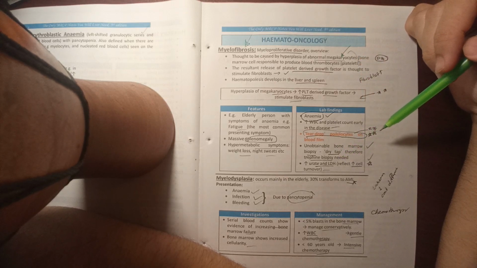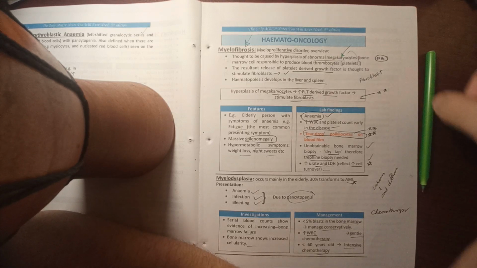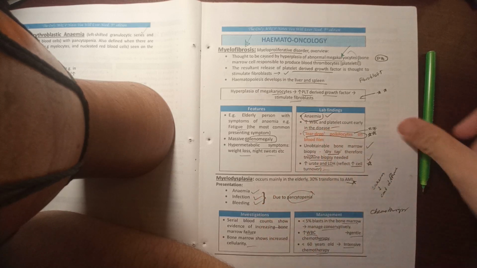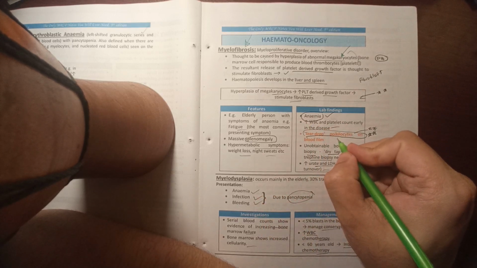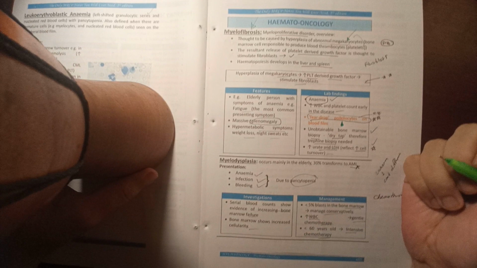So fibroblast increase, and then increase of platelets. But anemia can happen, and white blood cell and platelet count increases early in the disease. Teardrop poikilocytes on blood film. Remember that. So all these things that you remember.